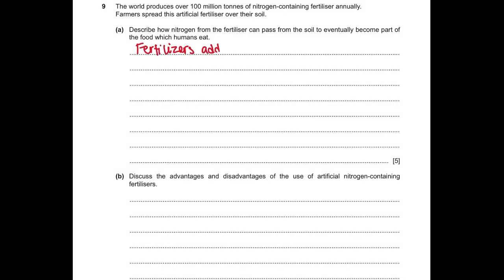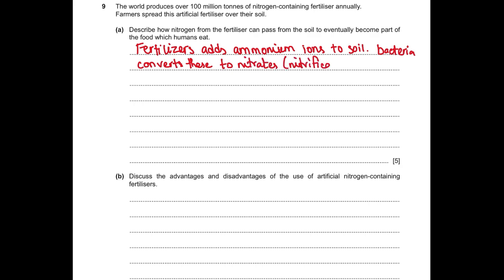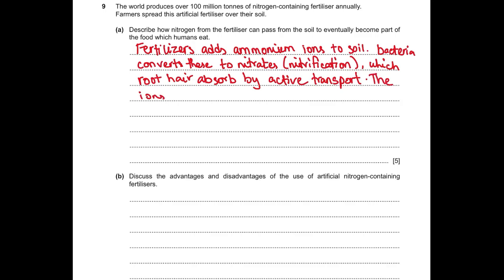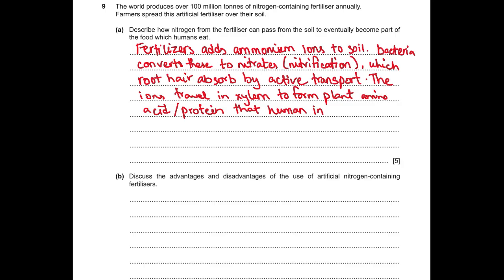Fertilizers add ammonium ions to the soil. Bacteria convert these ions to nitrates through nitrification, which root hairs absorb by active transport. The ions travel through xylem vessels to form plant amino acids and proteins, which are then ingested by humans.